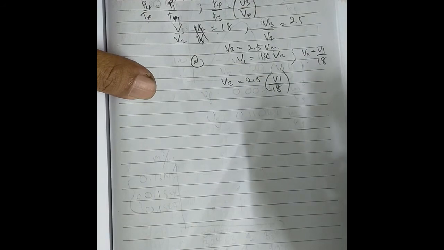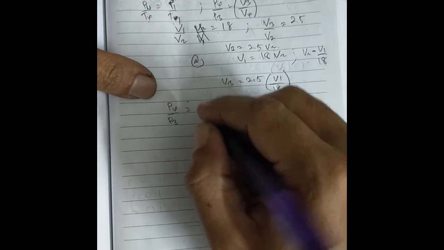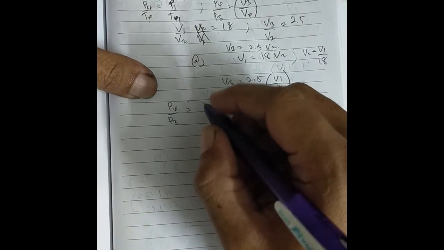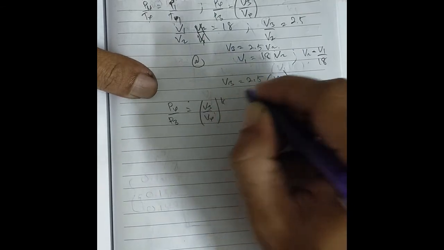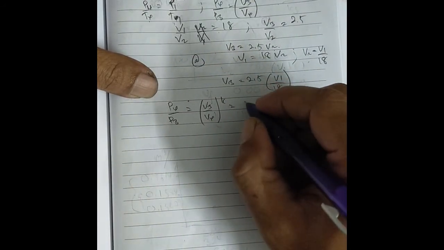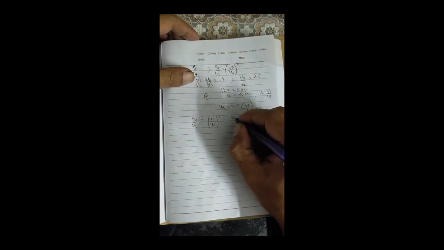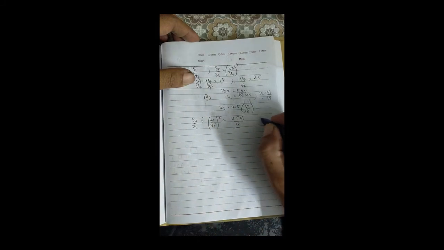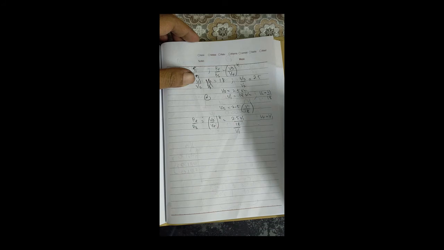Substitute into this equation: P4 over P3 is equal to V3 over V4, and V4 is equal to V1 because of constant volume.